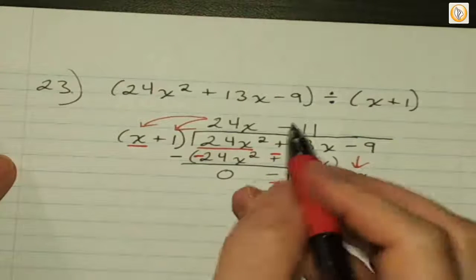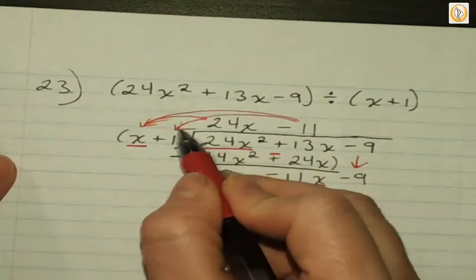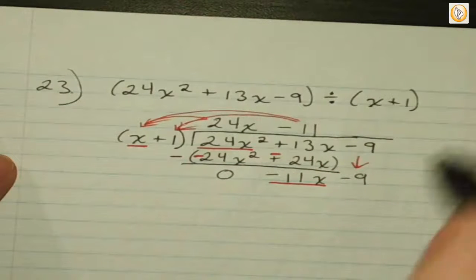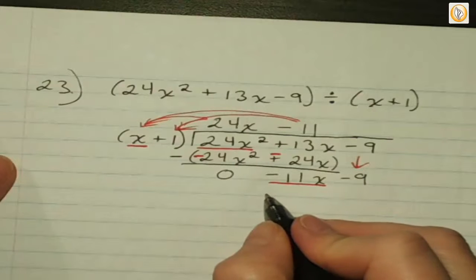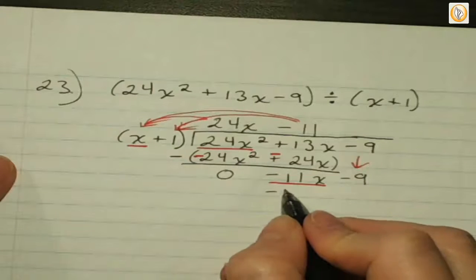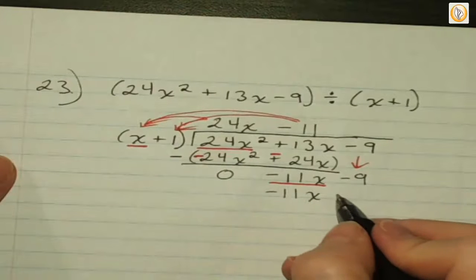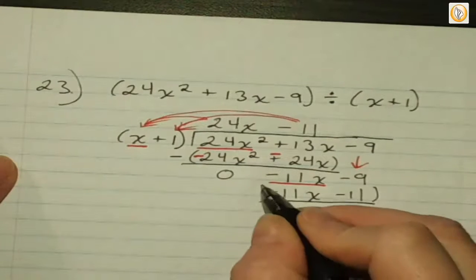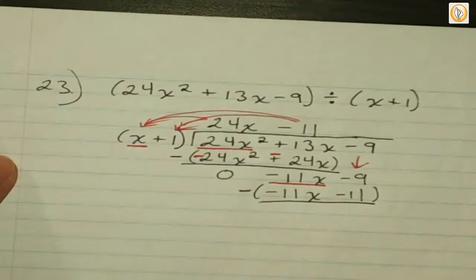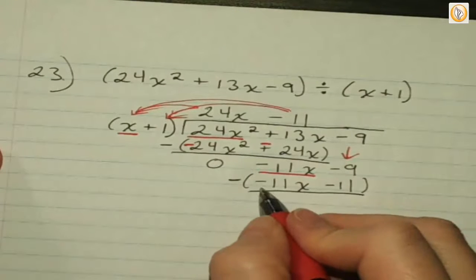And you multiply -11 by x and 1. So we're multiplying -11 by everything in the divisor. So -11 times x, Aiden, is? And then -11 times 1? We're going to subtract. Taylor, what happens to everything in the parentheses?